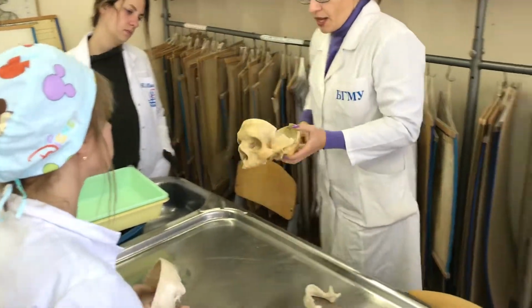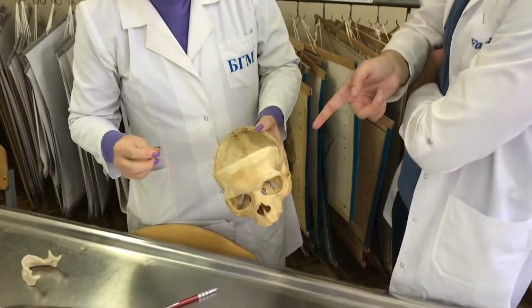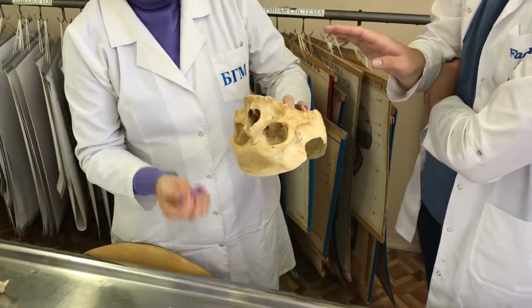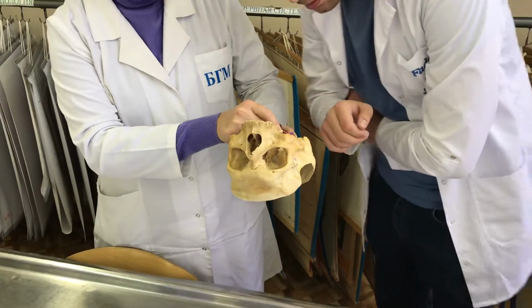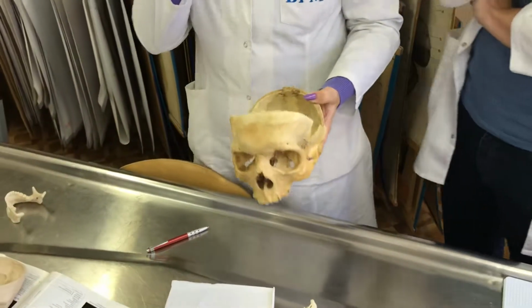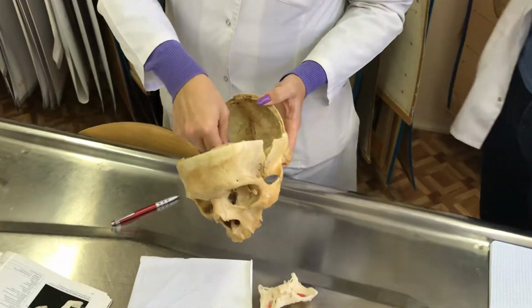Jugular foramen. But we have the jugular fossa under the pyramid. It's on the external skull base. It's different. This jugular fossa here is on the external skull base. We talk about the internal skull base. Yeah.